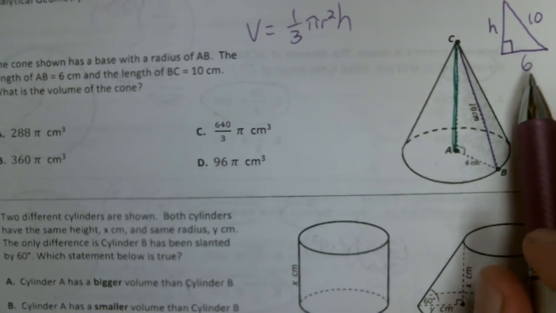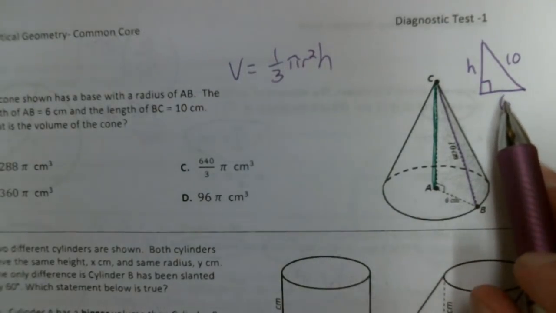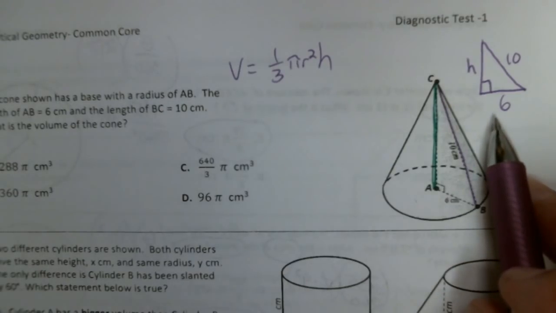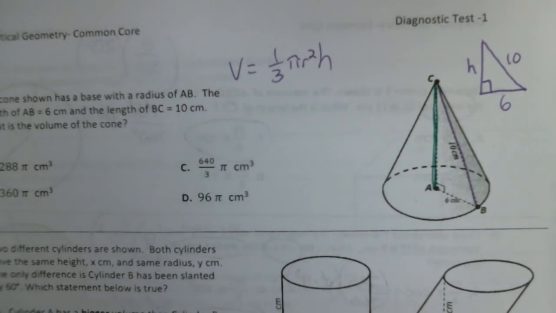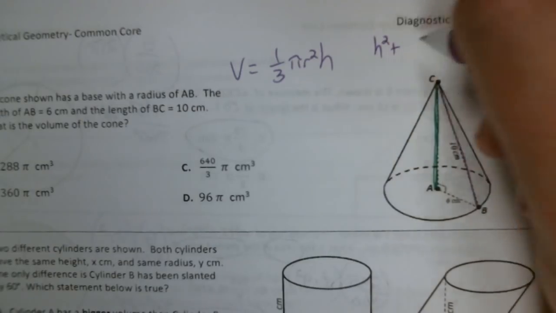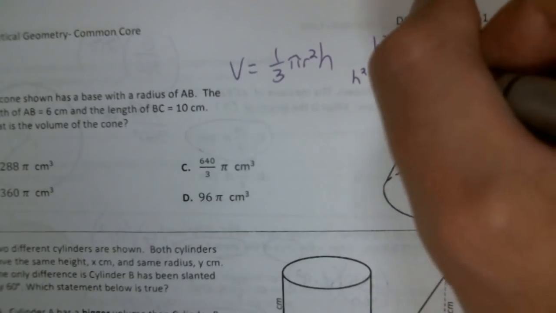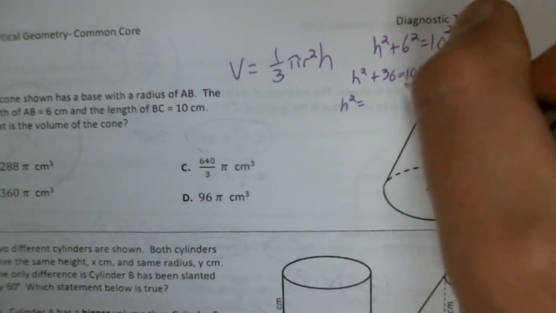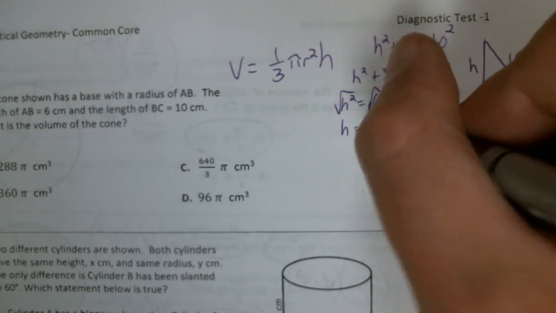Okay, so we're going to use Pythagorean theorem to solve this. If you recognize that this is a Pythagorean triple, this is just a 3, 4, 5 triangle times 2. There's your 5, there's your 3, so what would that have to be? That would have to be 4, okay? If you don't remember that, that's fine. We use Pythagorean theorem. A squared plus B squared equals C squared. H squared plus 36 equals 100. Move the 36 to the other side. Subtract. That's going to be 64. Take the square root. And H is going to be equal to 8.